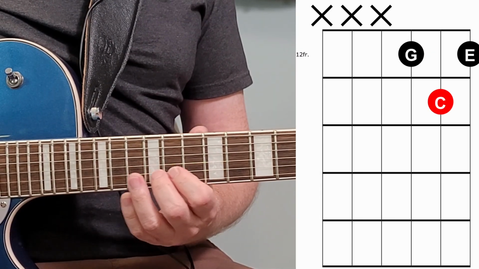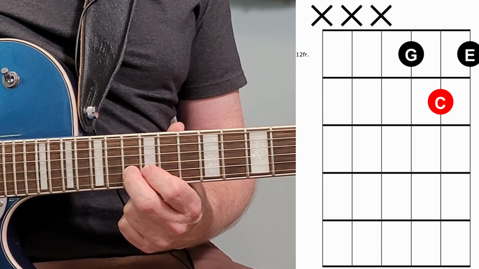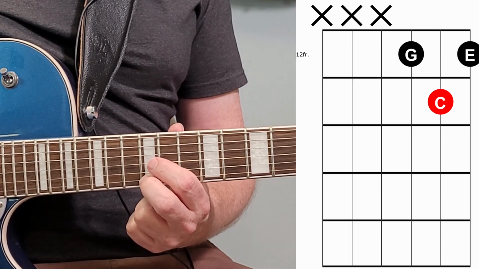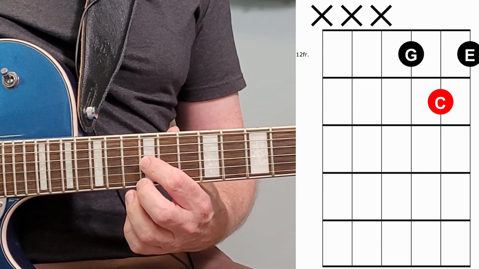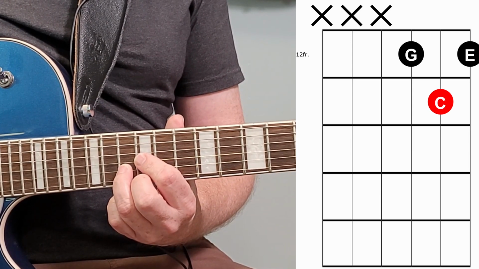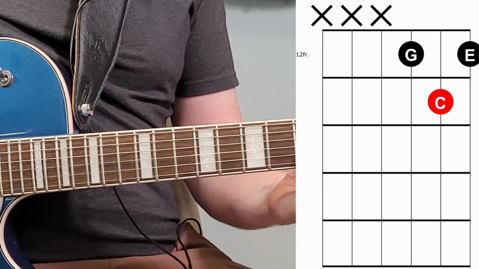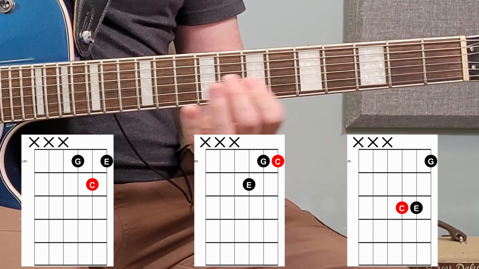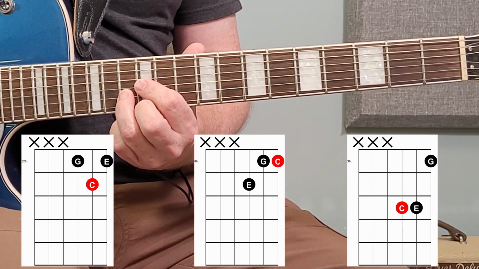And now I'm going to place the C on my second string. I'm going to place my E on the first string and my G here on my third string, giving me another way to play the same stuff. So here they are. So we got the C, another one, and another one.